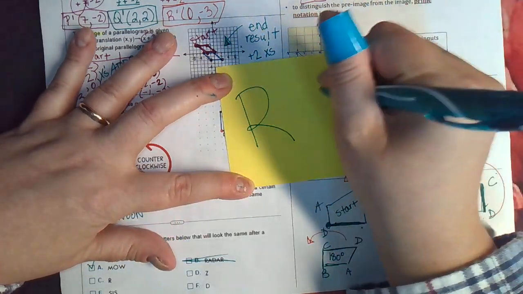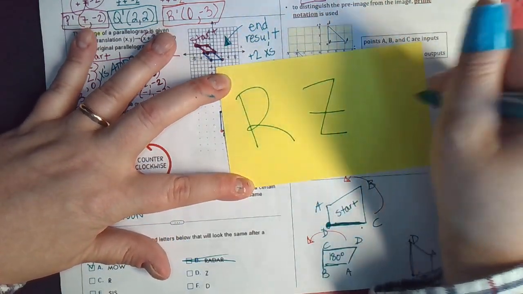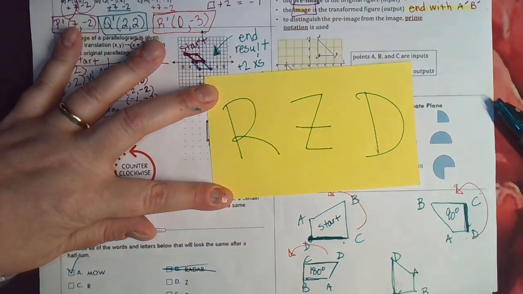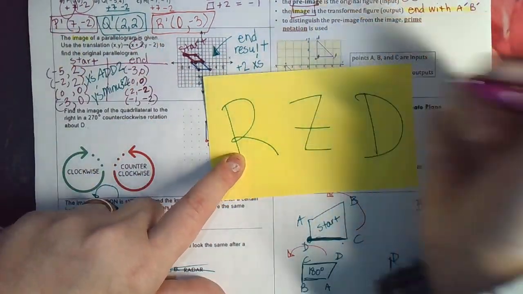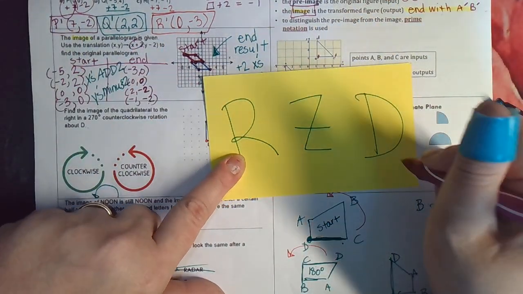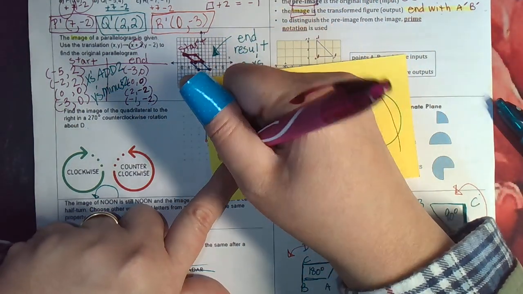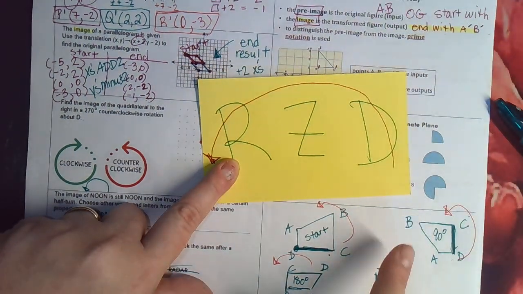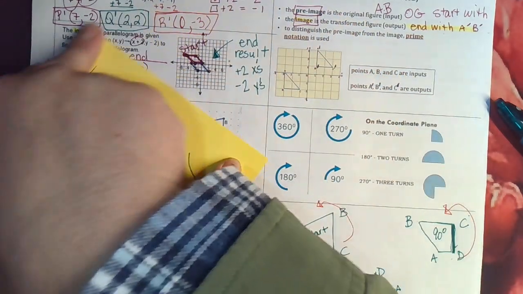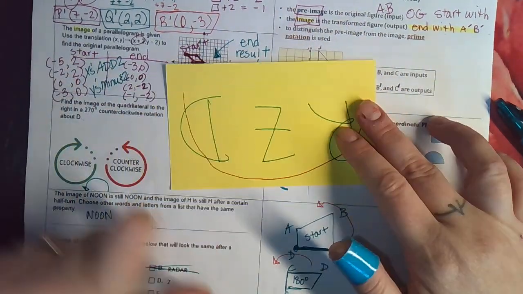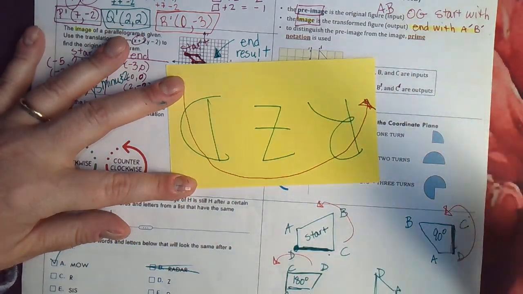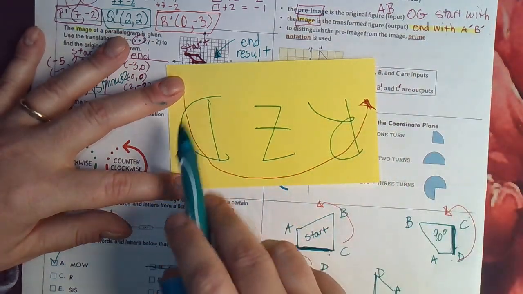Okay, let's look at the letter R, and let's go ahead and do the letter Z and the letter D. I'm just trying to do 3 of them at once. Okay, so let's flip this. I'm going to hold down that bottom left, and I'm going to turn it 180 degrees. That means 2 90s, or half a turn. Okay, out of these letters, which one can you still read as if it says D?